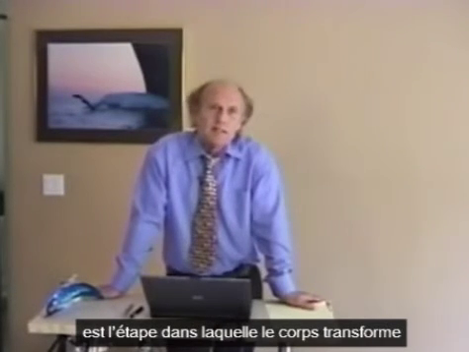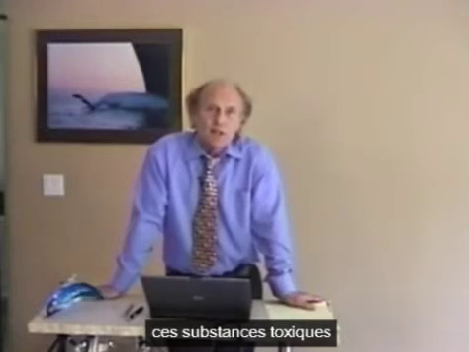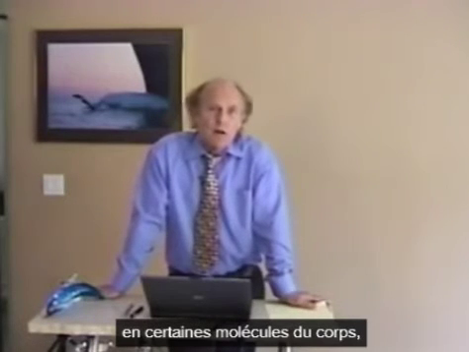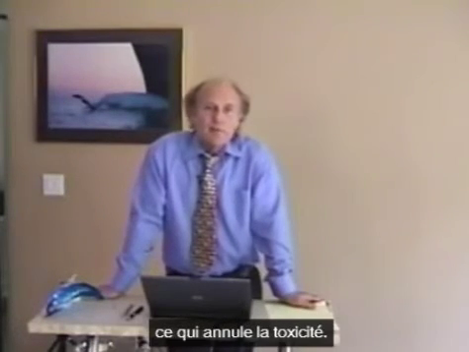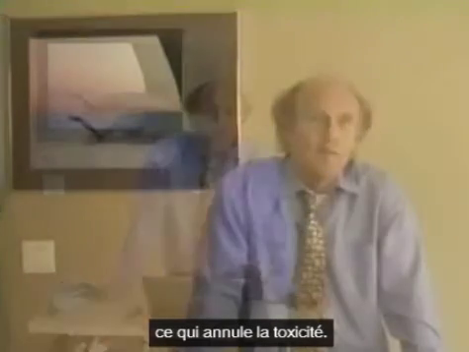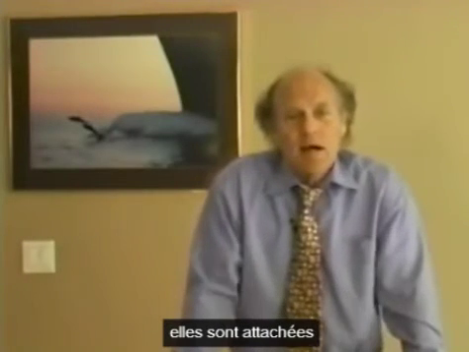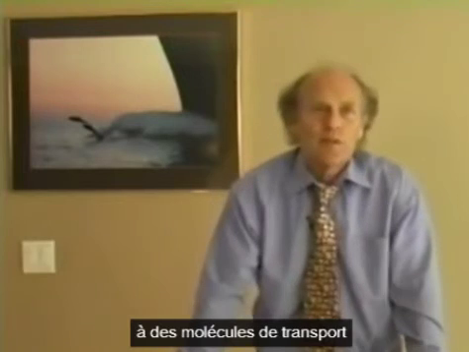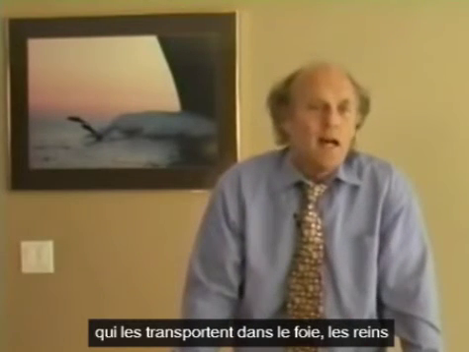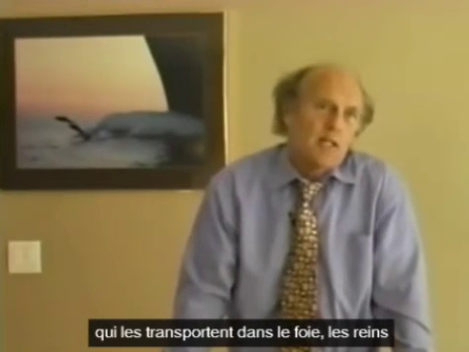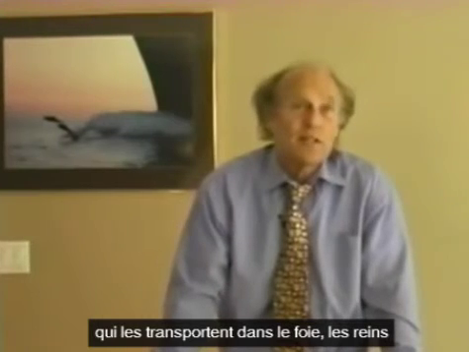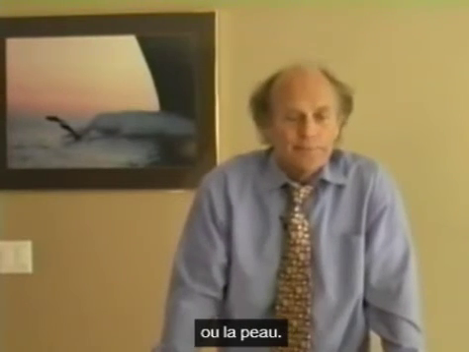Phase 2 is the step by which the body binds these toxic substances to some of the body's own molecules, which makes the substance non-toxic. Phase 3 is then binding this complex to a transporter molecule that allows it to be excreted and shuttled out either in the kidney or in the skin or in the liver.